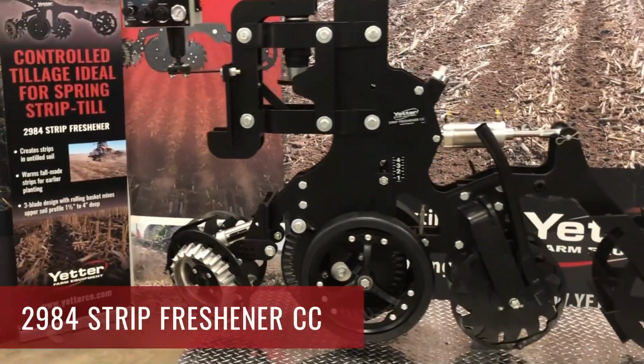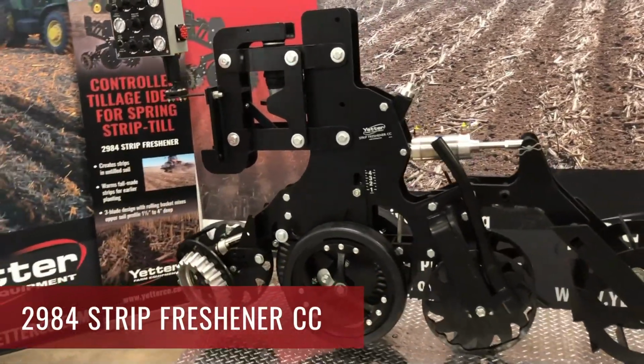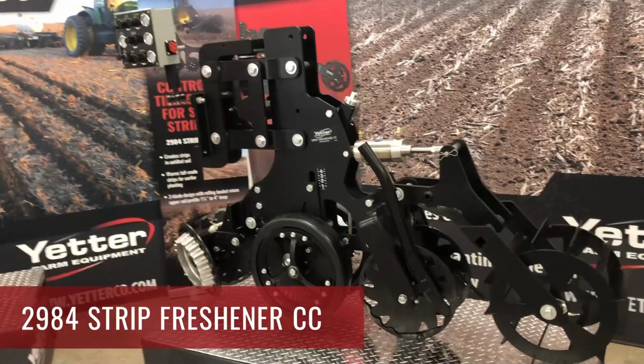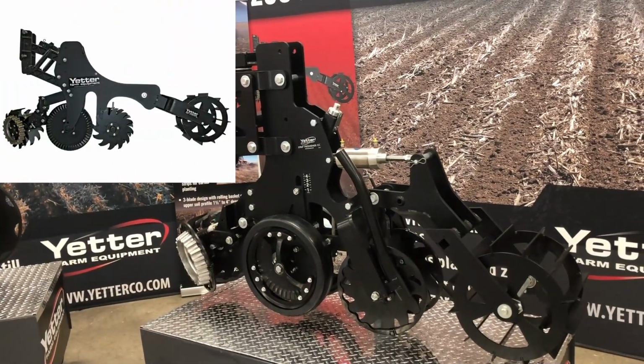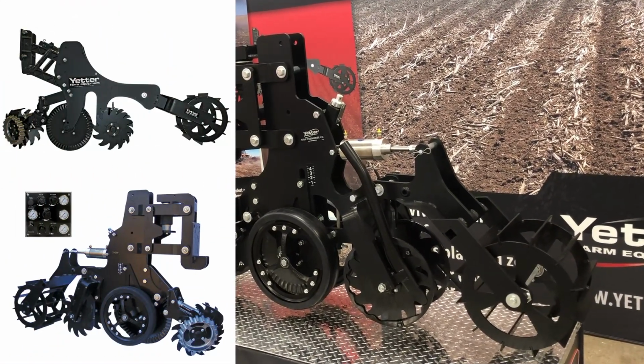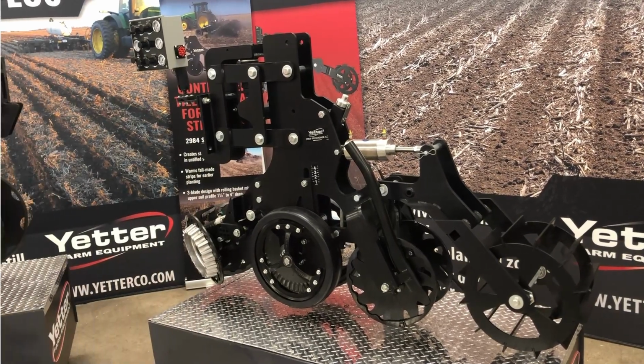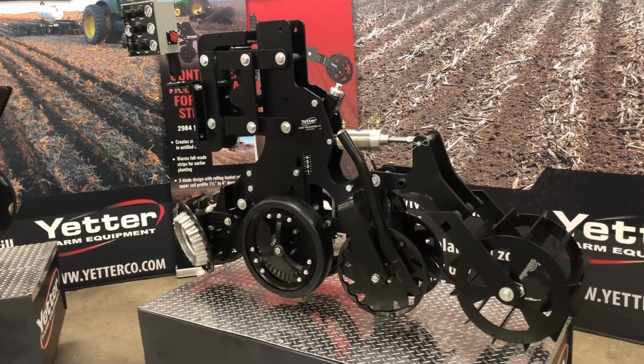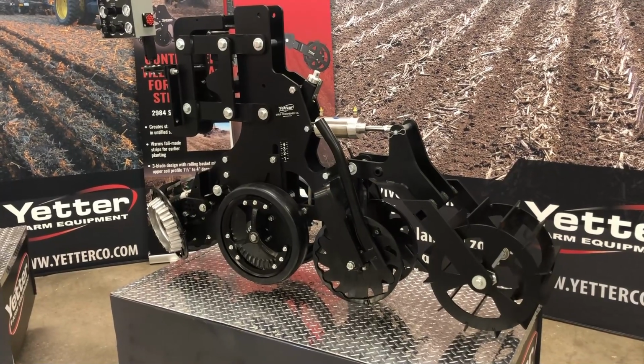So here we have the Yetter Strip Freshener CC row unit. We make two different models of this. We make the Strip Freshener and the Strip Freshener CC. The CC stands for Cab Control. This is a newer style of a strip till unit. We've had this out since 2018.